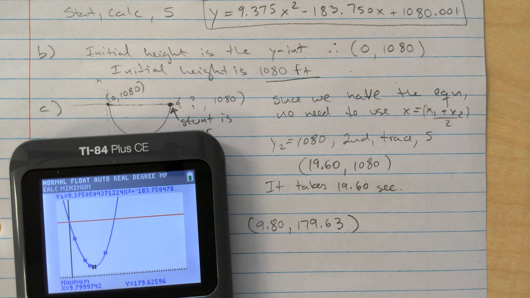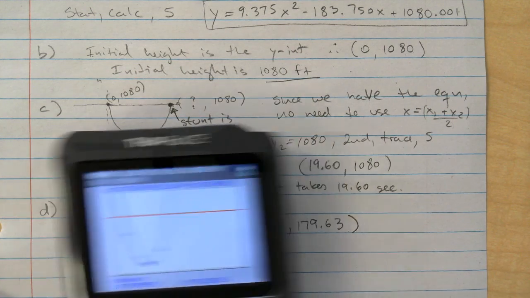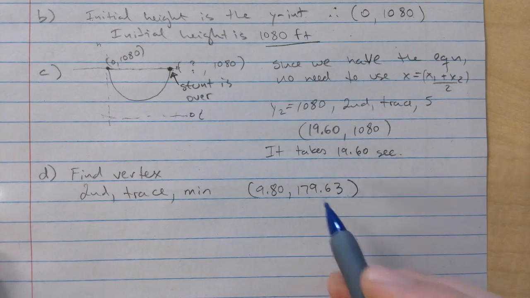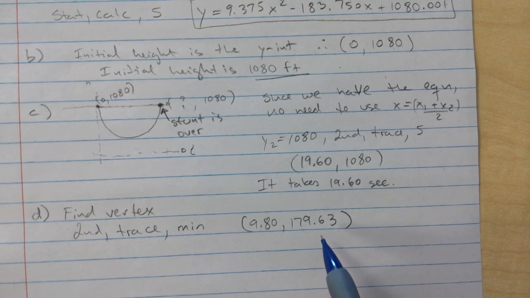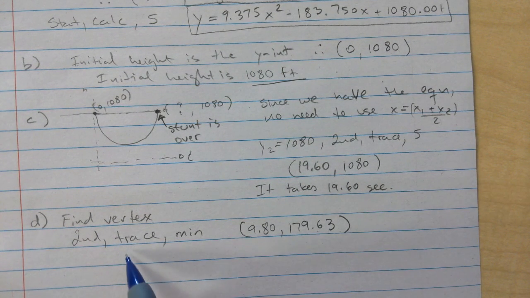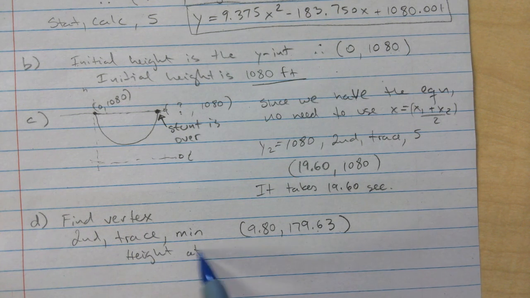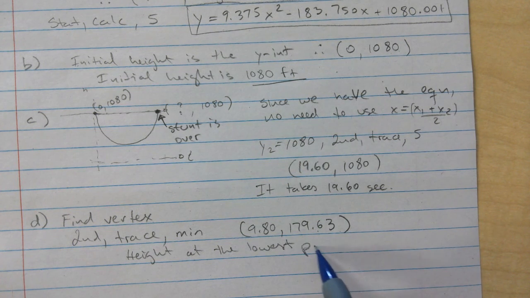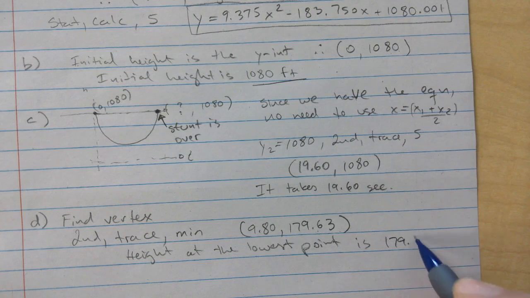And that's where the problem arises. If you give me a point, that's great, but you need to have one little statement in there where you tell me that it's the lowest point. What's the height? So this is the height. Height at the lowest point is 179.63 feet.